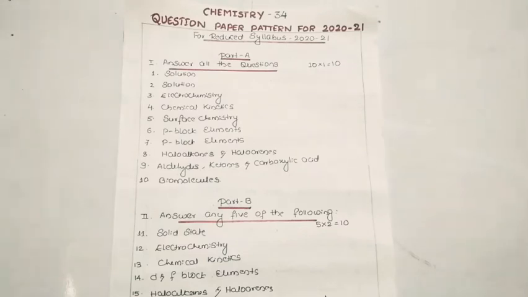So as you could see here, this is about the question paper pattern for the year 2020 and 21. Of course, in your college they might have discussed the reduced syllabus. Even the PU board has sent you the PDF form of all the subjects with a reduced syllabus as well as the model question paper. I hope you people have gone through that.